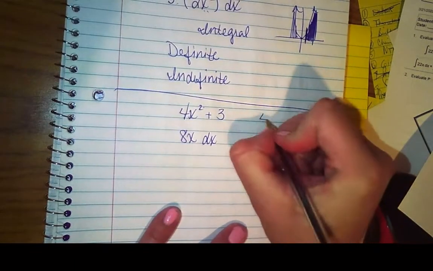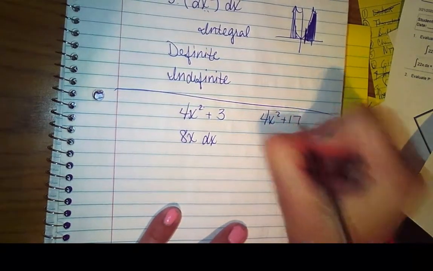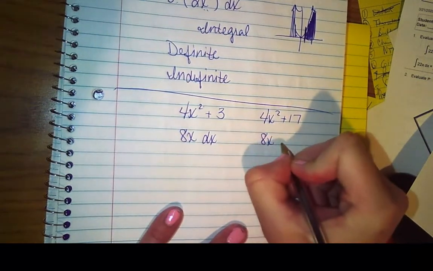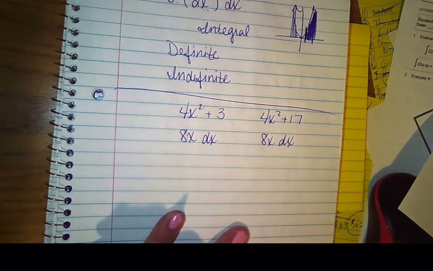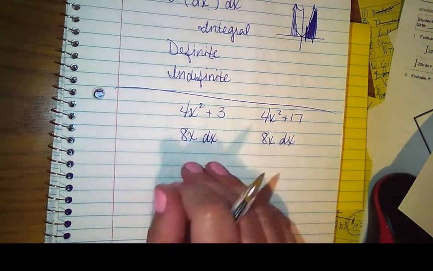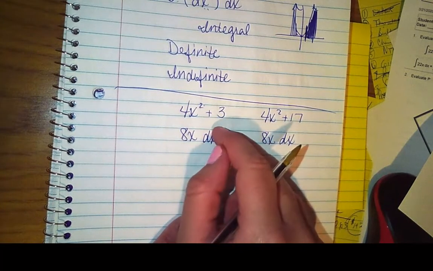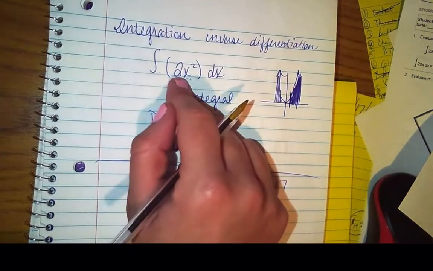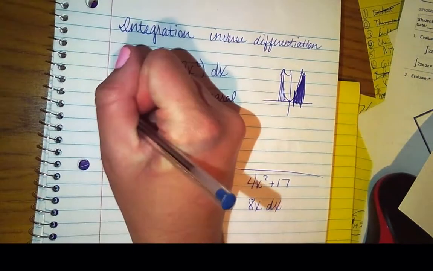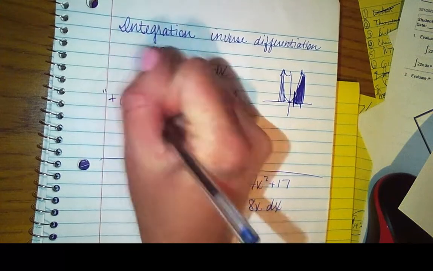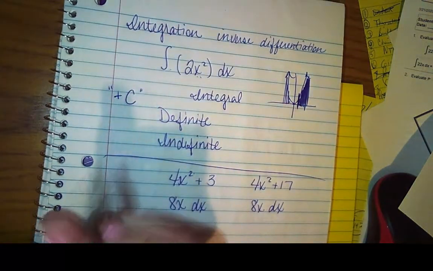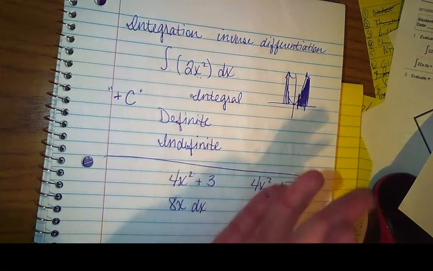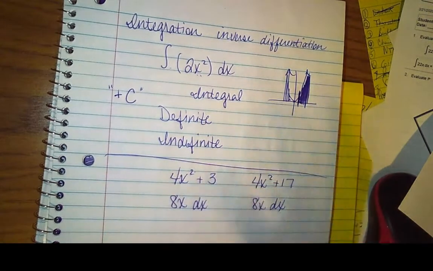Now, let's do it again. What if I have 4x squared plus 17? The derivative is going to be 8x dx. What do you notice? When I took a derivative, I had a constant, and the derivative of a constant is 0. So when we integrate, we're going to put a plus capital C at the end, because we're saying there could be a constant that was there. That's basically what we're saying.